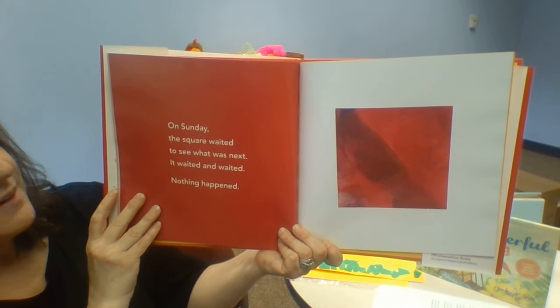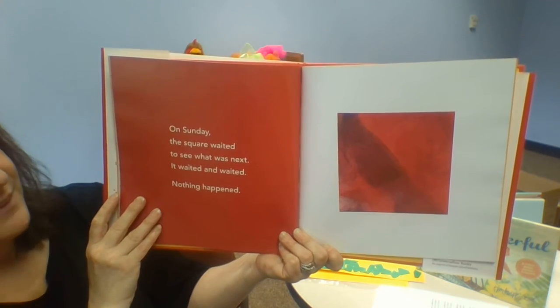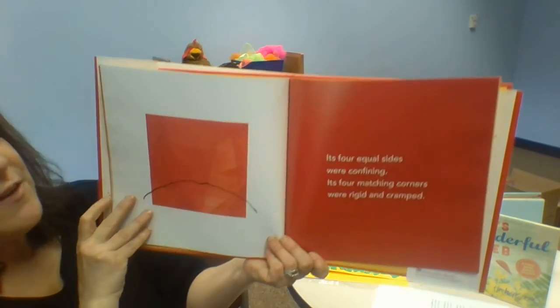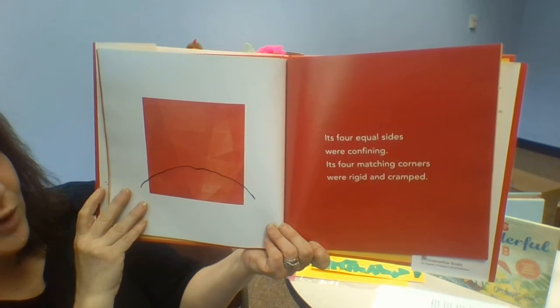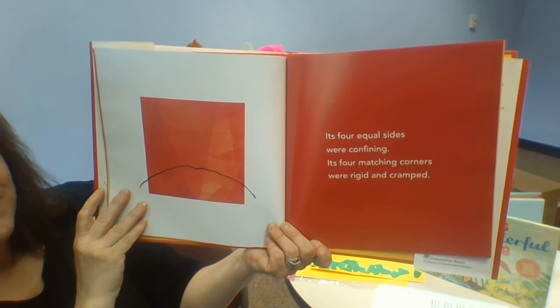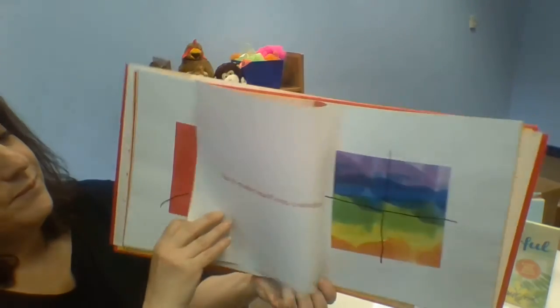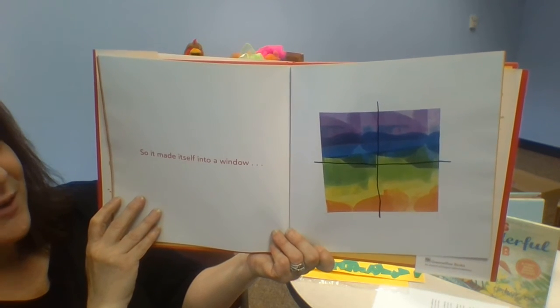It waited and waited. Nothing happened. Its 4 equal sides were confining. Its 4 matching corners were rigid and cramped. So it made itself into a window.